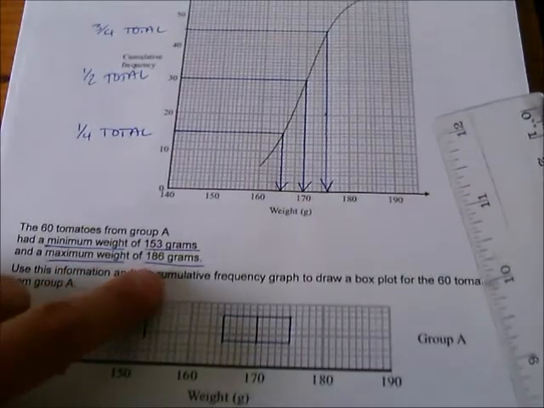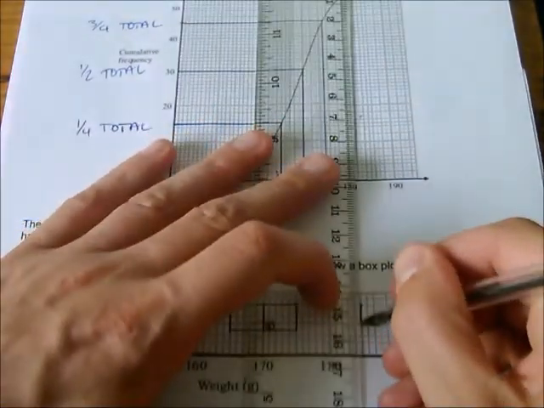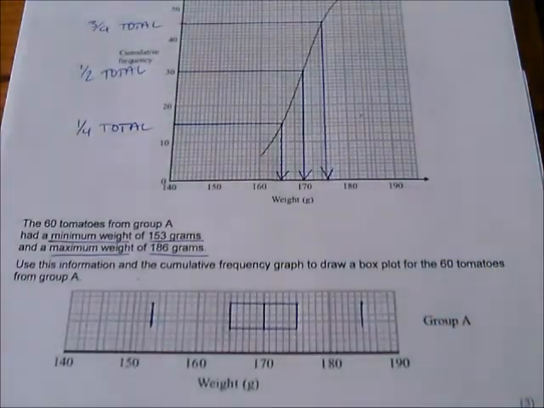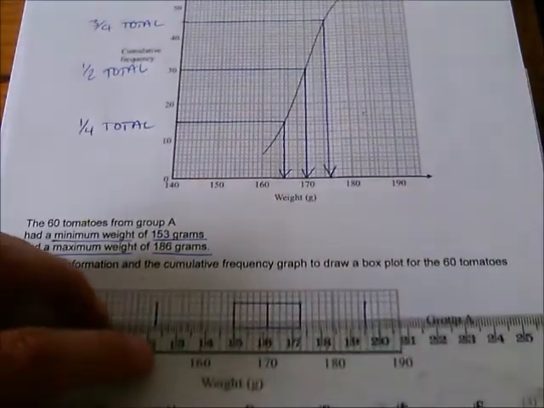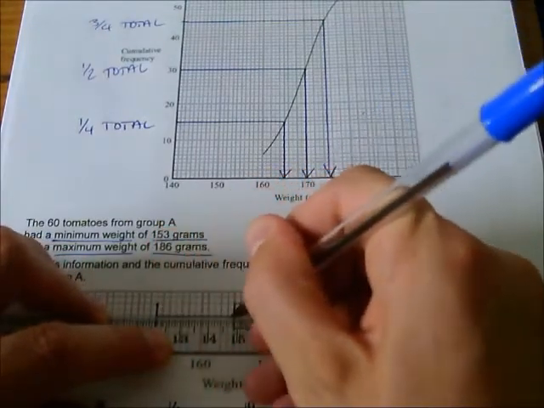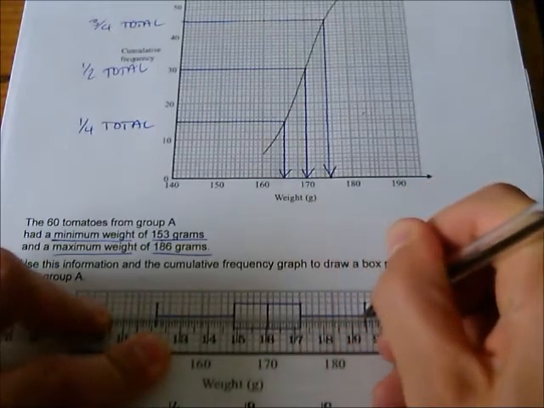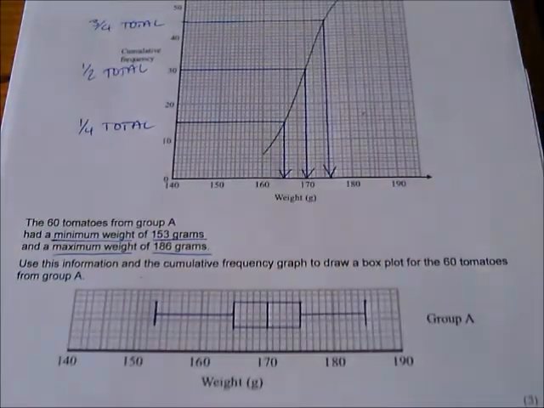If you read here, maximum weight is 186 grams. Put that 5th line on, and then what you need is a single line from the minimum to the box, and then a single line from the box to the maximum. And that box plot is now drawn.